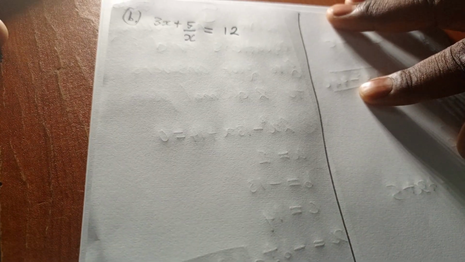So we have our b here. So we have to solve this equation, and it has to be to 2 decimal places as well. So the equation we've been given there is 3x plus 5 over x is equal to 12. So there are a lot of methods you can use to solve this one. So this is the first method you can use. So you get this 3x and take it to the other side. So it will be 5 over x is equal to 12 minus 3x.